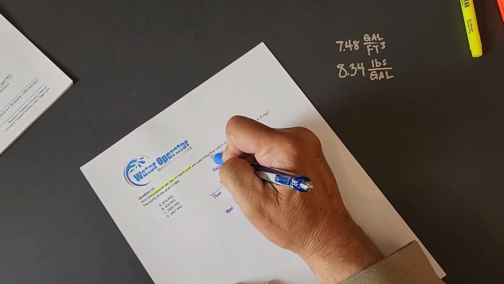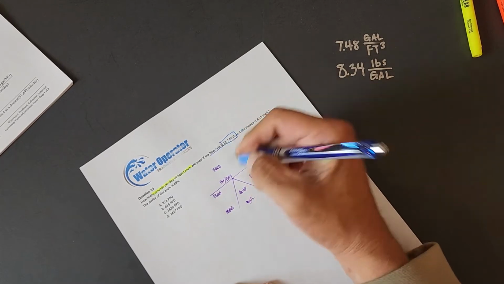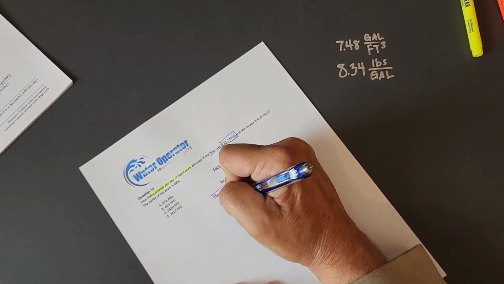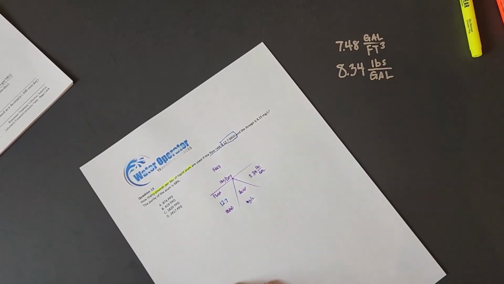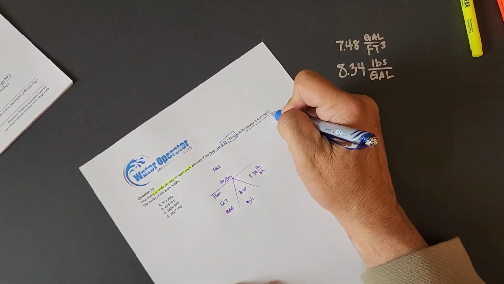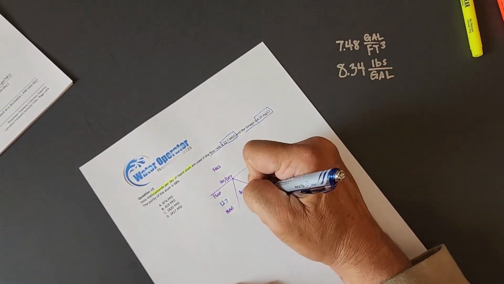The flow rate, 12.7 mgd. The dose, 8.25.